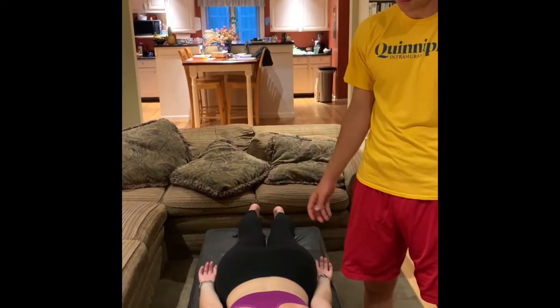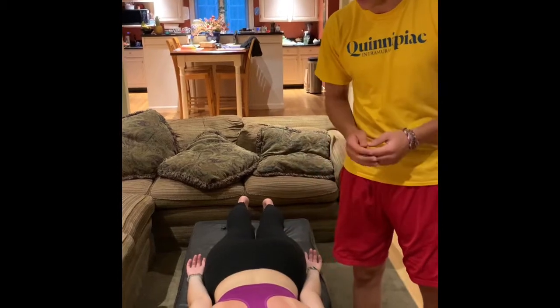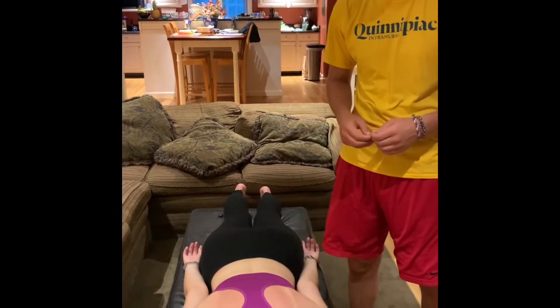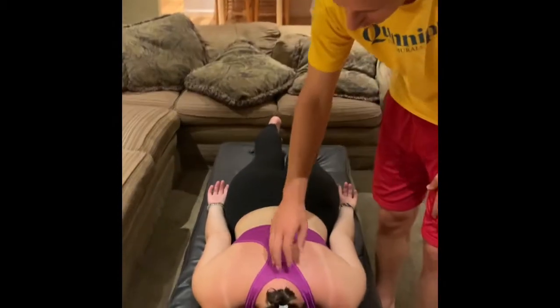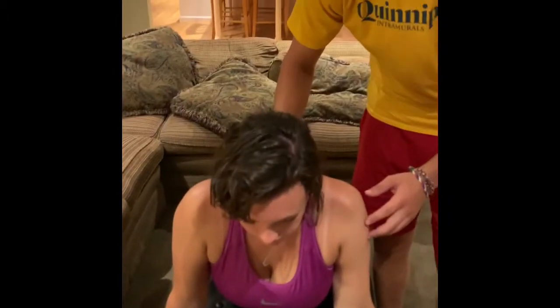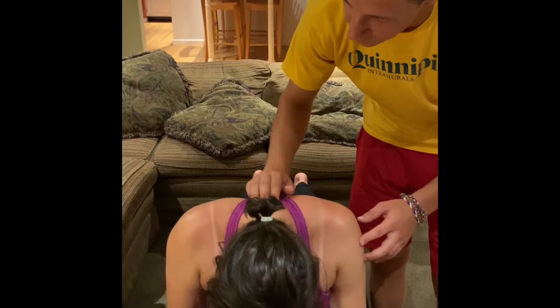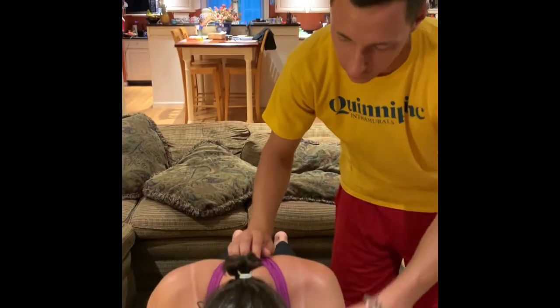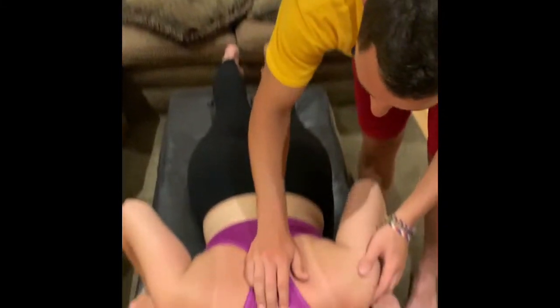For task 2, we're assessing range of motion at the C8, T1 junction. Now to palpate, I want to have my patient sit up for me real quick. Now I'm going to have my patient flex your neck, so go chin to chest. This will help the C7 spinous process stick out. Now you can return back to supine for me.